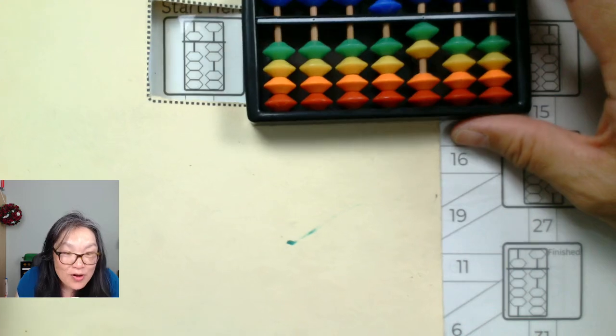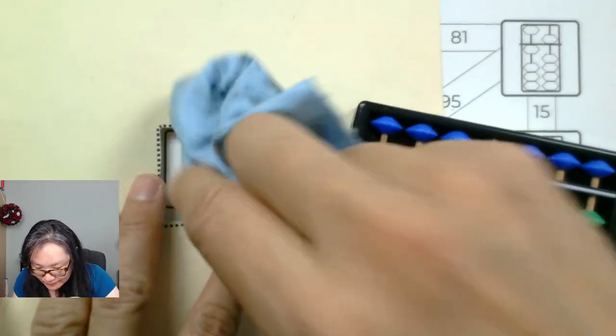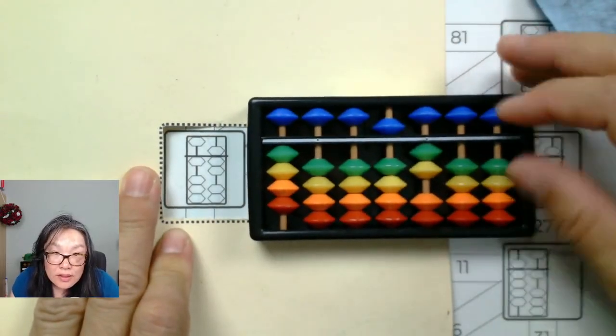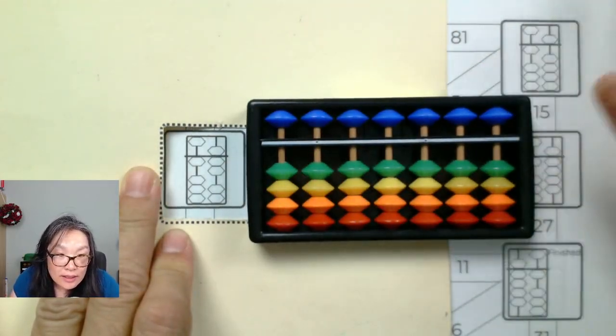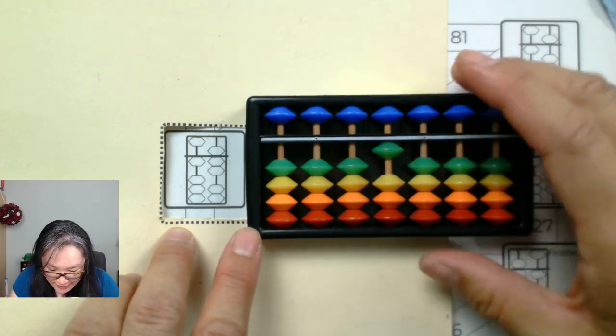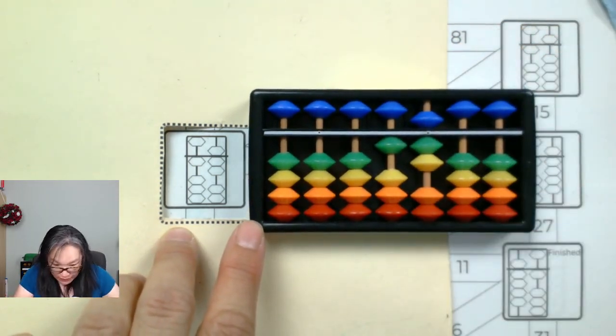Welcome back. Oh, that's not the right one. This next one, what number is that one? This one and that one. What number is that? 57?